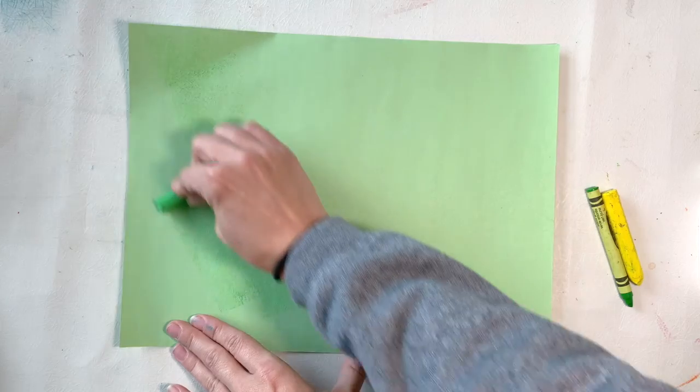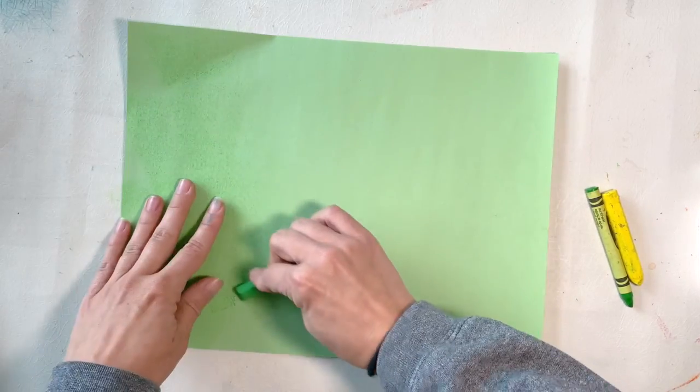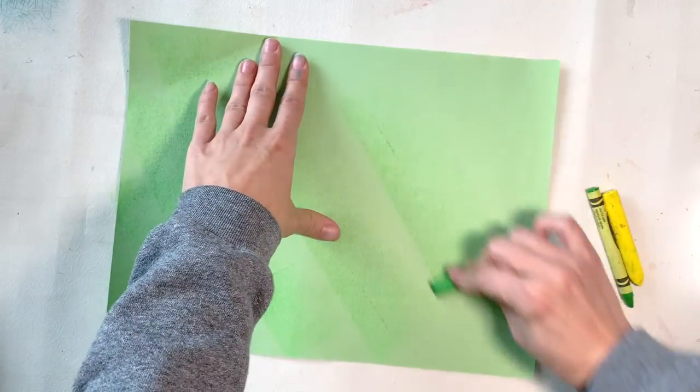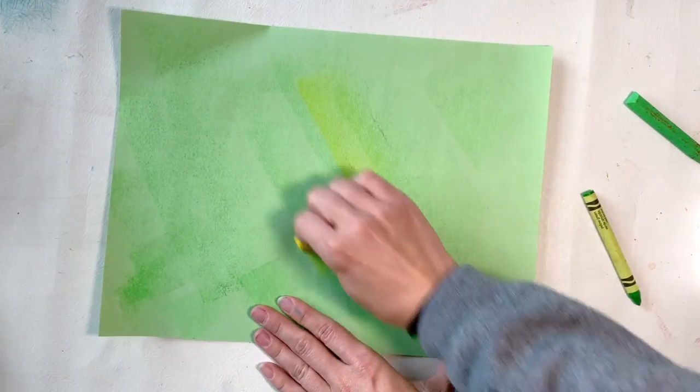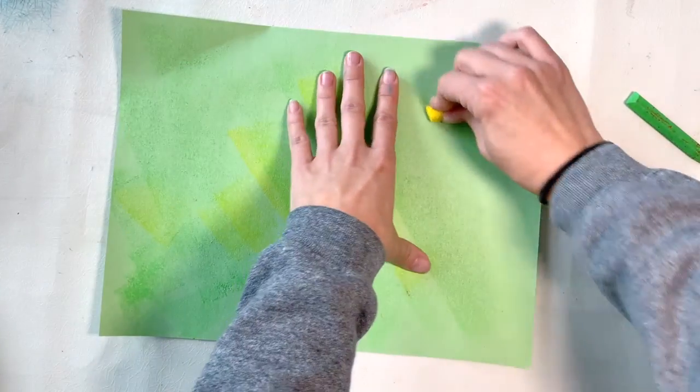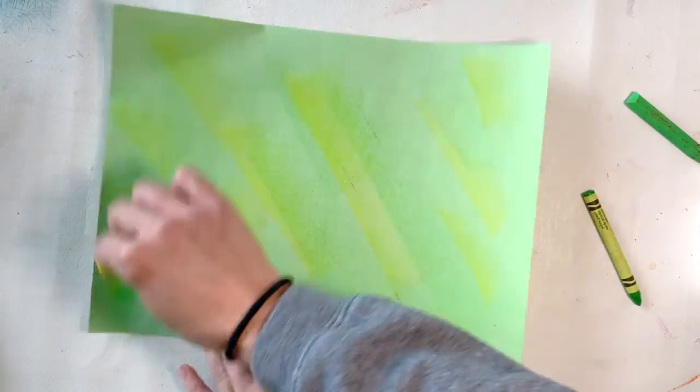So I'm using a pastel. And I'm using the side of the pastel to rub on my paper to kind of create some different texture. And I'm gonna do that again with a yellow pastel because you know the grass is turning a bit yellow right now. I'm trying to make it look kind of more realistic.